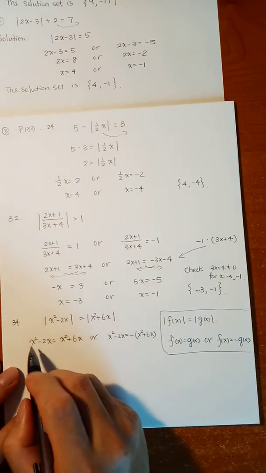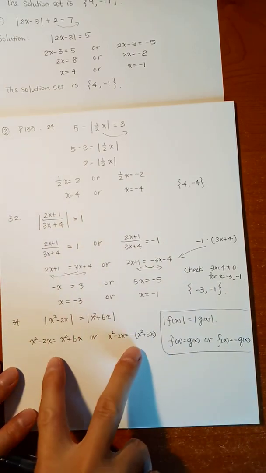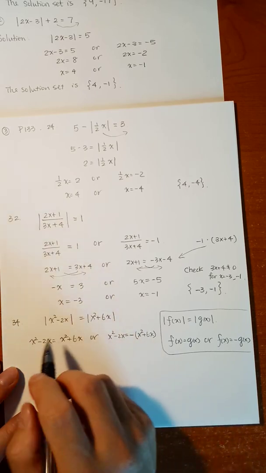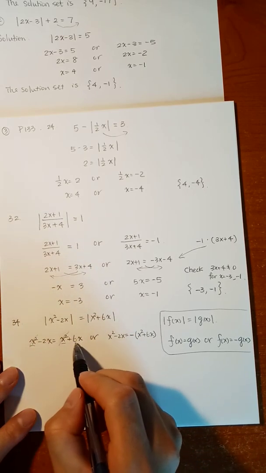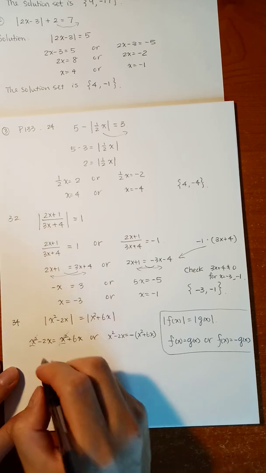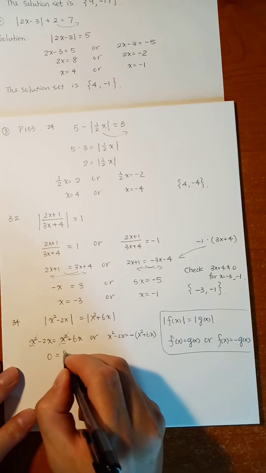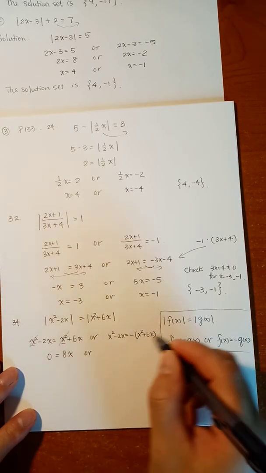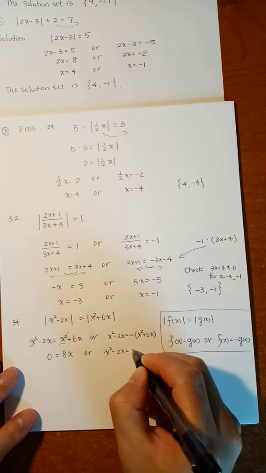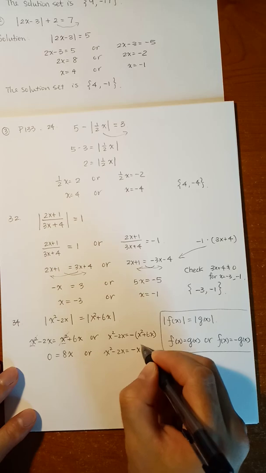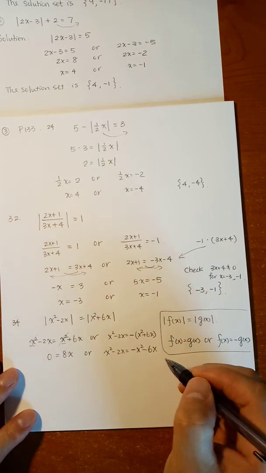Okay, now let's check x squared. You have two quadratic equations. Let's check if you really have a quadratic equation. X squared, you cancel them. So you move this 2x to the right side, you get 0 equal to 8x. Or here, it is x squared minus 2x is equal to negative x squared minus 6x.